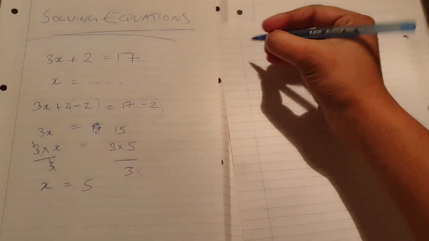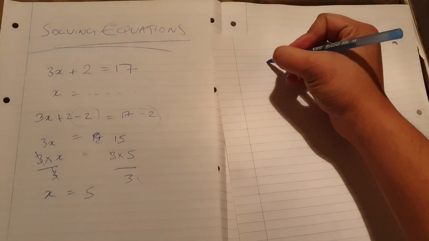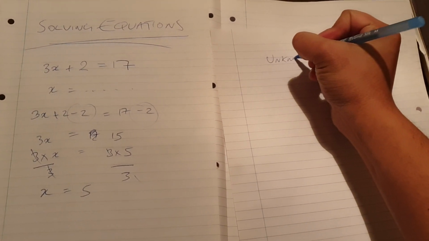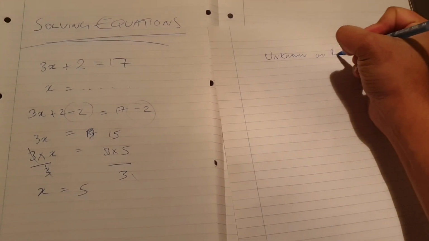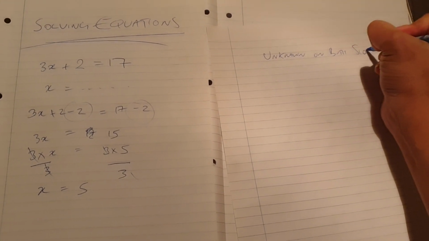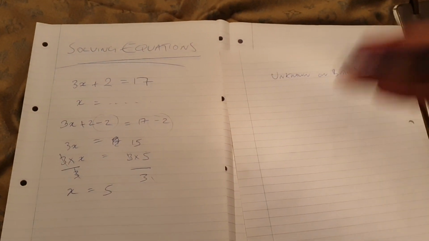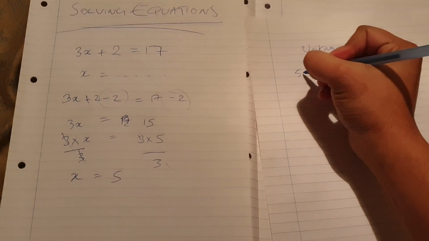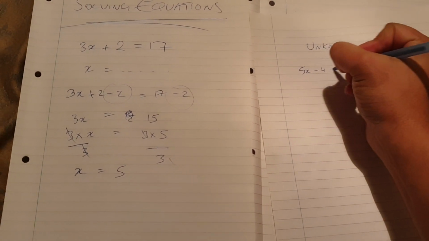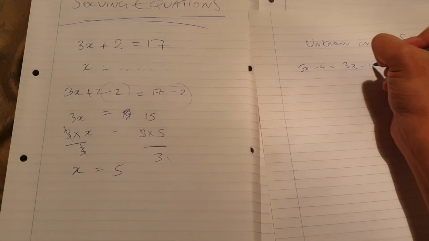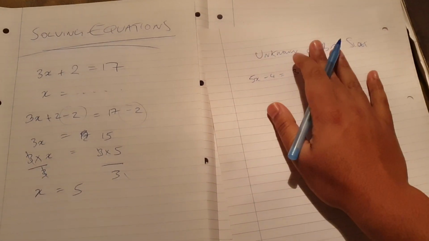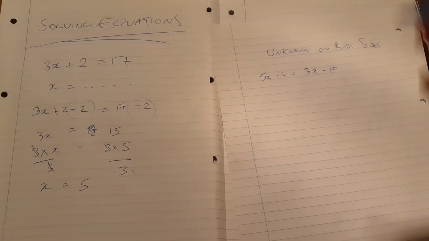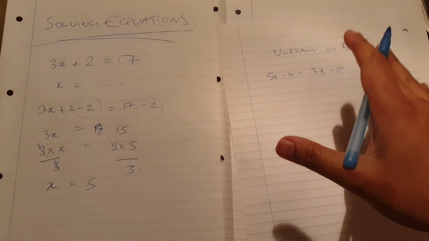Say you have this unknown on both sides. So a bit more complicated now. If you watch our videos, we're going to go through step by step, making it harder as we go along, and you're learning together. Okay, so we've got 5x minus 4 equals 3x minus 10. All right, so now we have x on both sides. So how do we rearrange this particular equation?